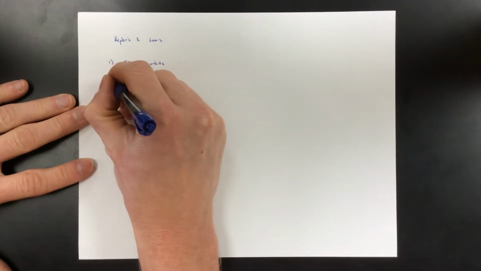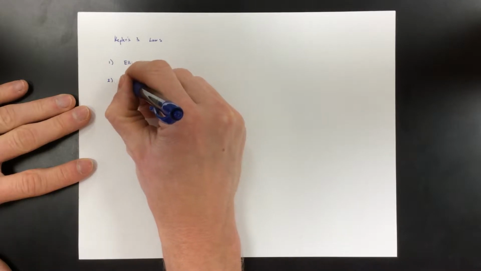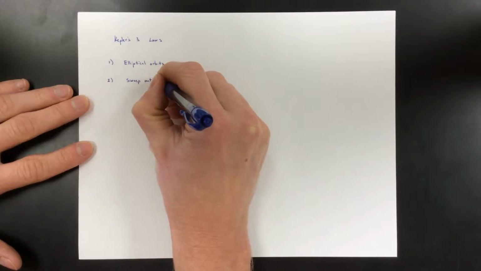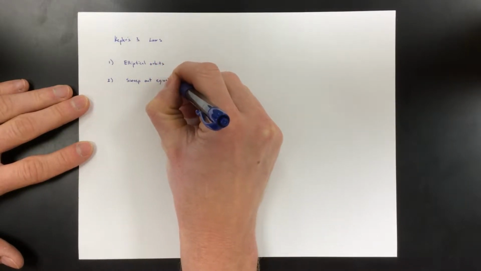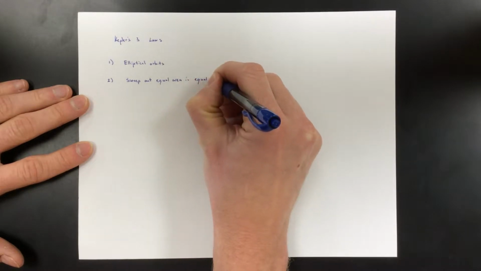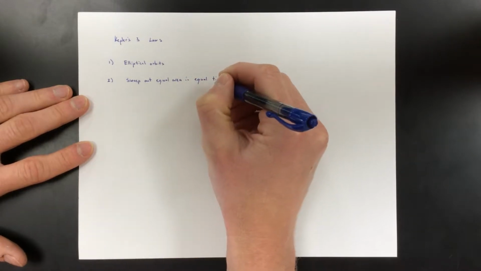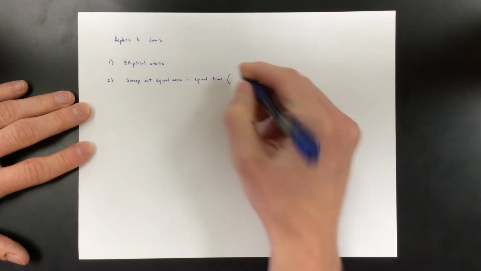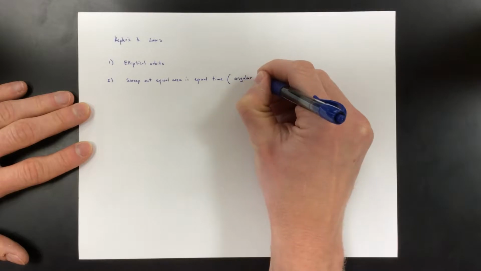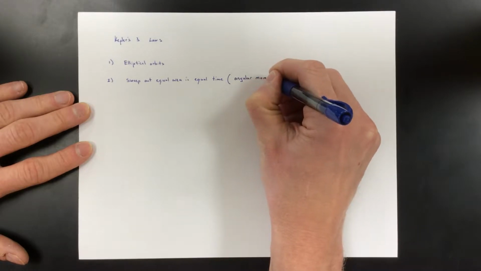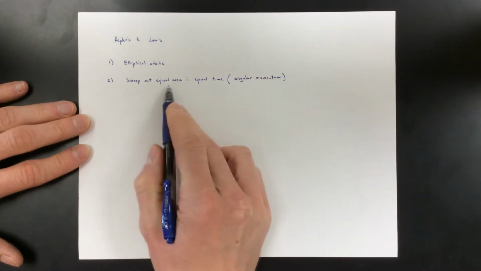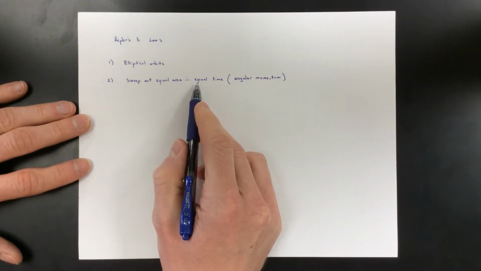Law 2, if you looked it up in a book, would say something like sweep out equal area in equal time. I'll draw you a picture of what that means, but for us, I really want you to understand that it is talking about the conservation of angular momentum. I wish it just said that in the law. But if you look it up in a book or watch a YouTube video on it, it's going to say sweep out equal area in equal time.